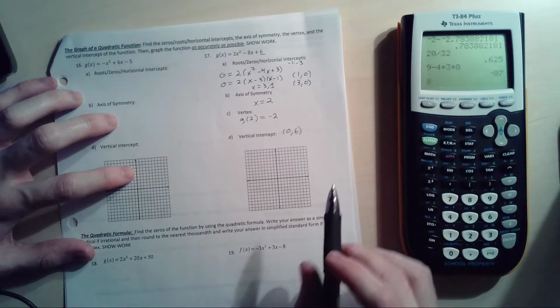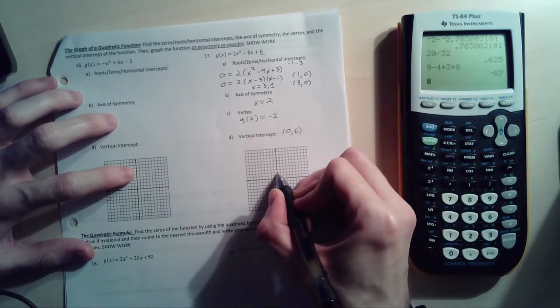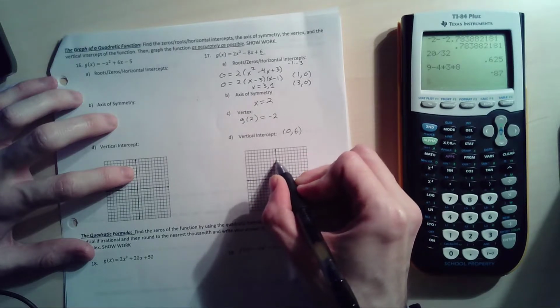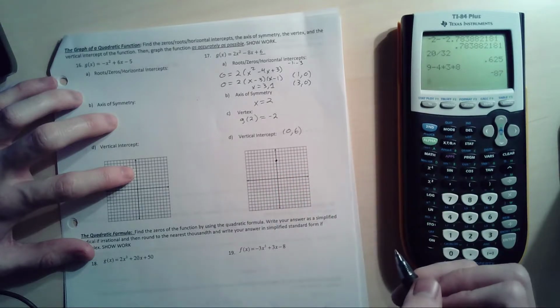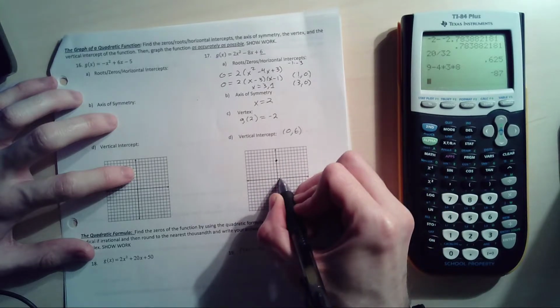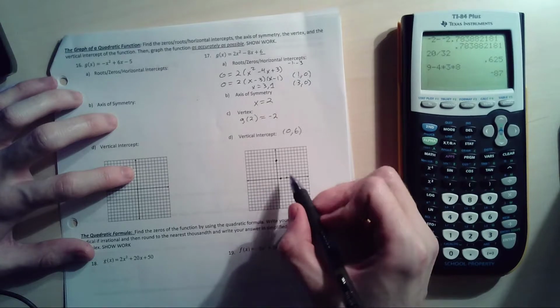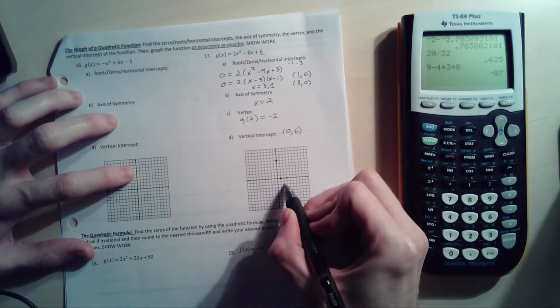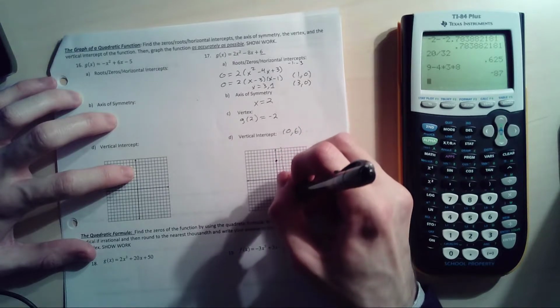Now I already have a boatload of points on this one right here. I got (0, 6). So I'm going to go 1, 2, 3, 4, 5, 6 right there. There's my (0, 6). I have my (1, 0), my (3, 0). So there's my (1, 0). There is my (3, 0). I also have a (2, negative 2). And here is my axis of symmetry.